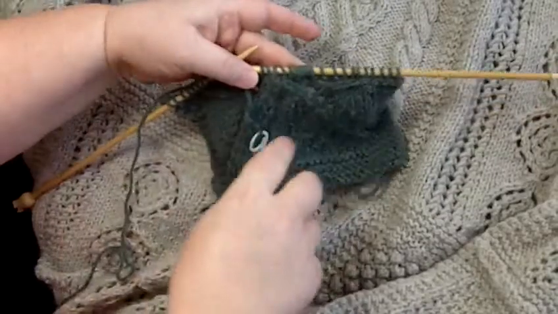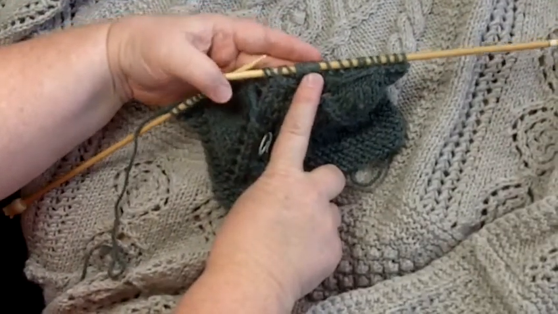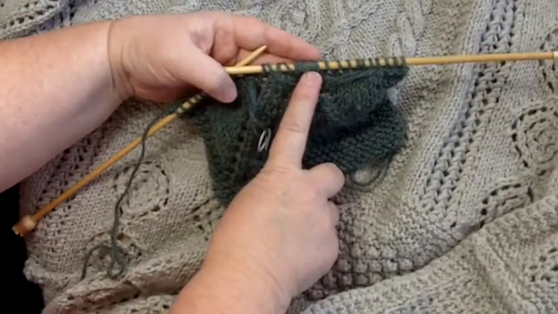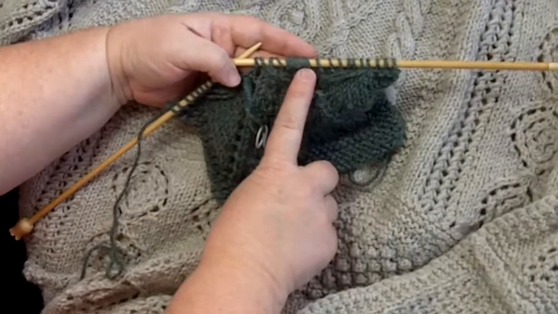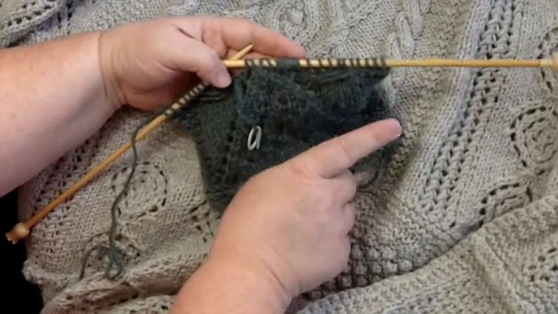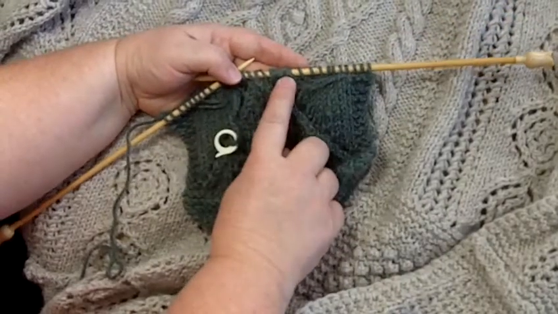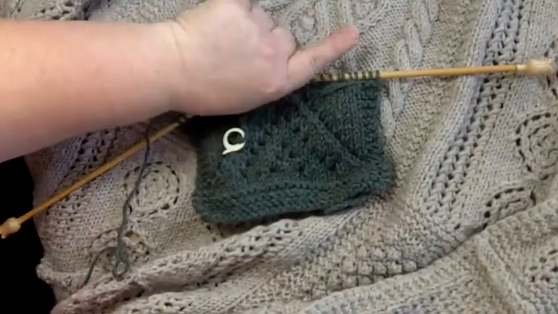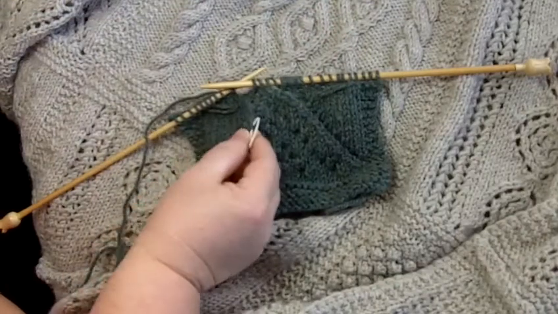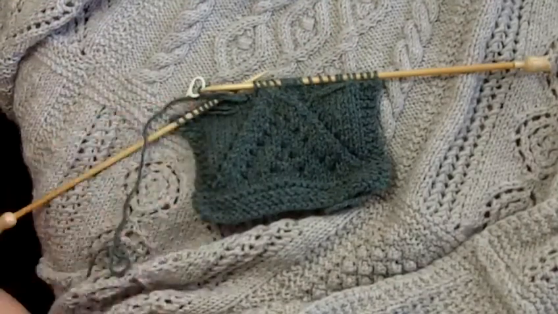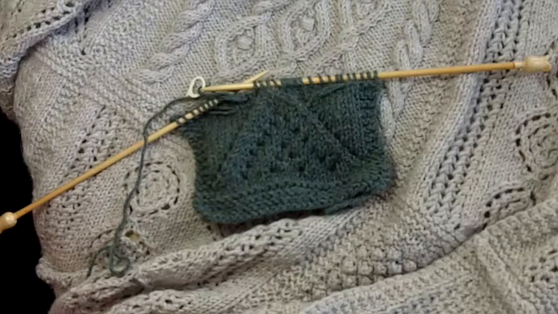When I come to this wrap stitch, I do the same thing. I slip it, let the wraps unwrap, continue to purl back, and then in row 31, this stitch will be knit at an angle like that, and this stitch will be knit at an angle like that, which would create 2 parts of the wing.